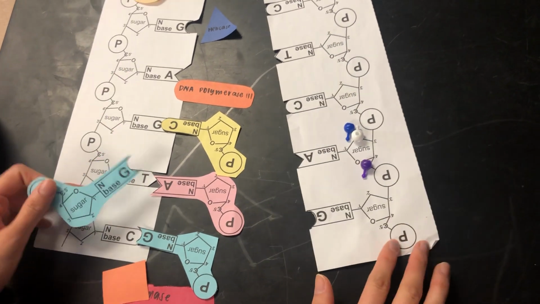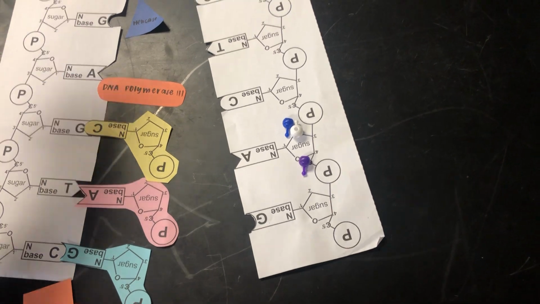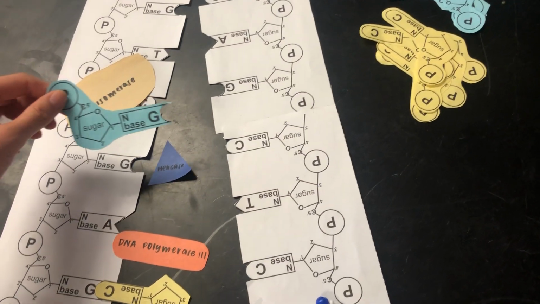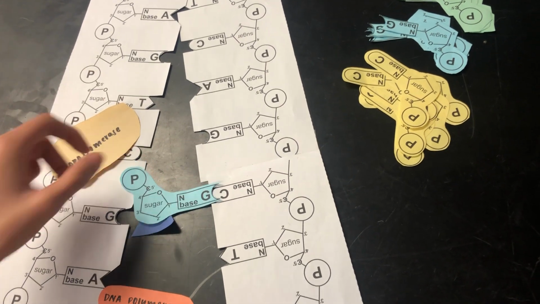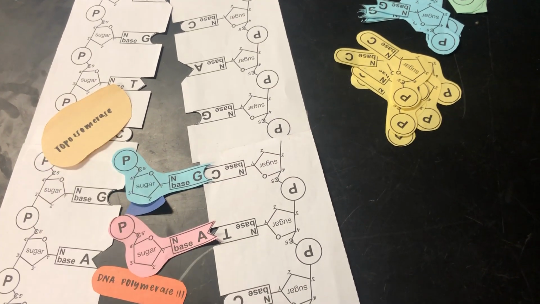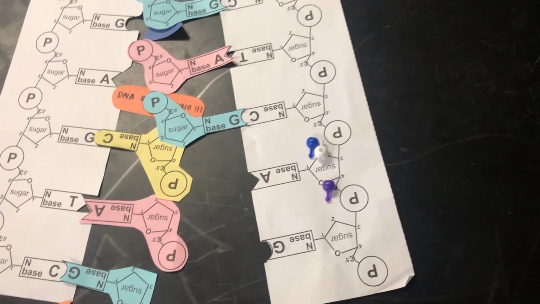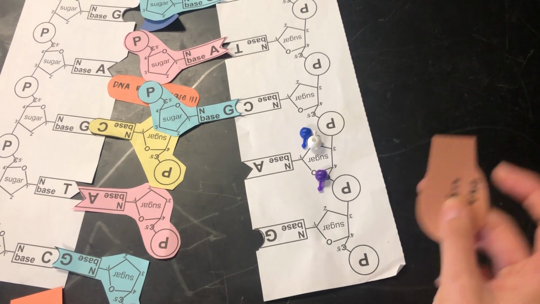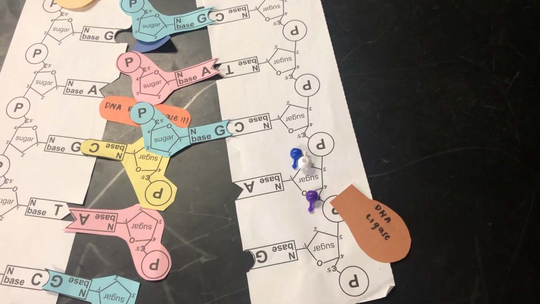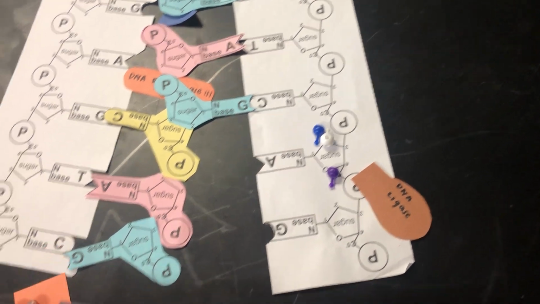And since this is the lagging strand and the nucleotides have to be built backwards, they're called Okazaki fragments since there are gaps in between the nucleotides, which are stitched together by DNA ligase at the end, and DNA polymerase 1 takes away the primase and the primer.